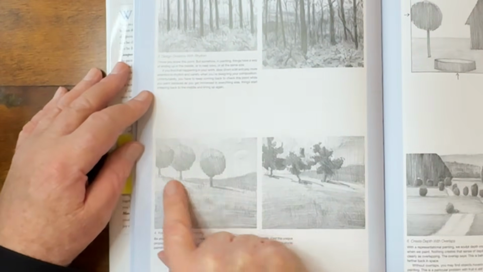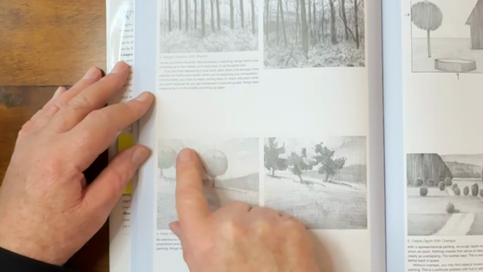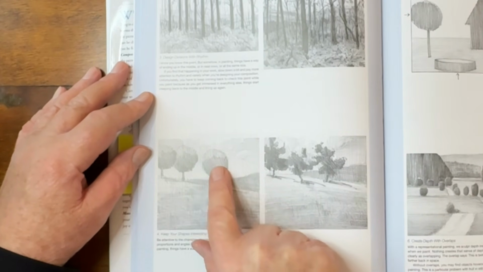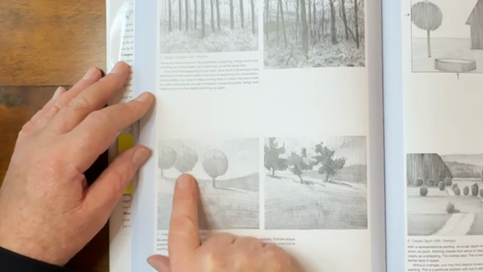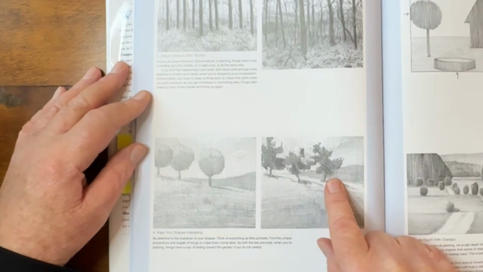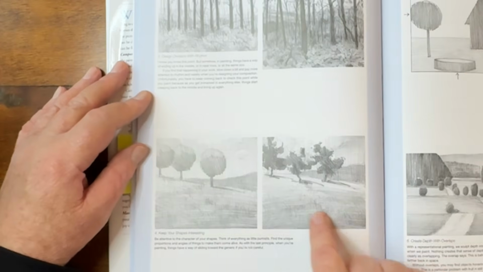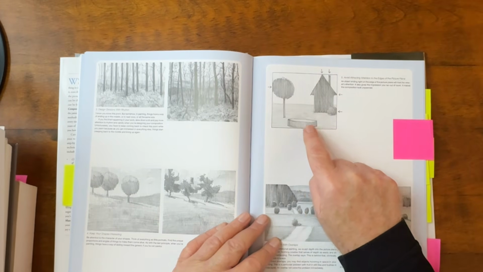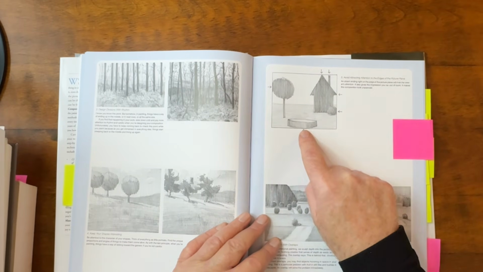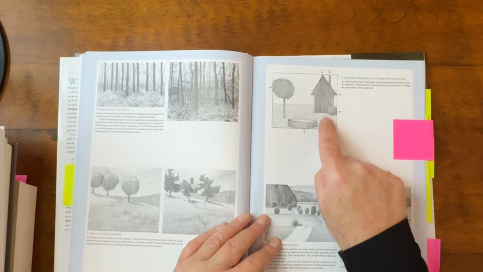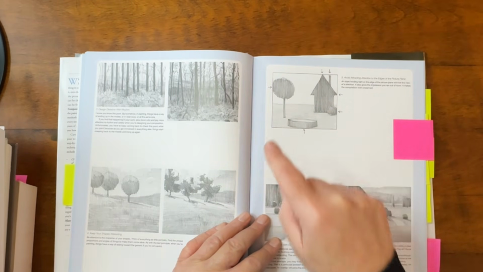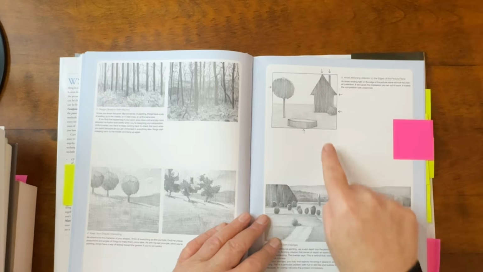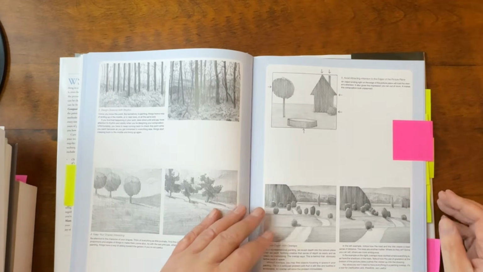Same with this scene, right? You could draw around trees and you might even have the light right, but they just don't read as real. And when you go over here, this is a much better way to render that same scene, a lot more realistic. Here's an example where he shows you how to avoid attracting attention to the edges of the painting or drawing. These are compositional basics, how to keep things focused and lead the viewer in.